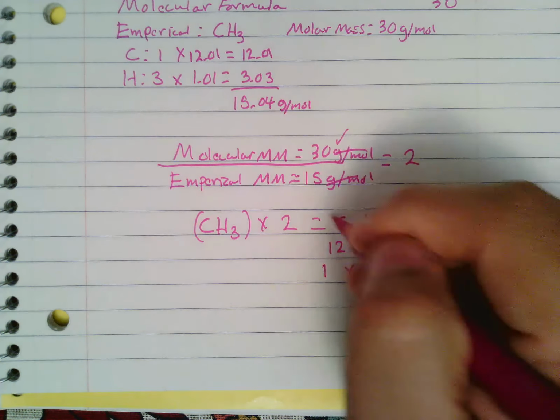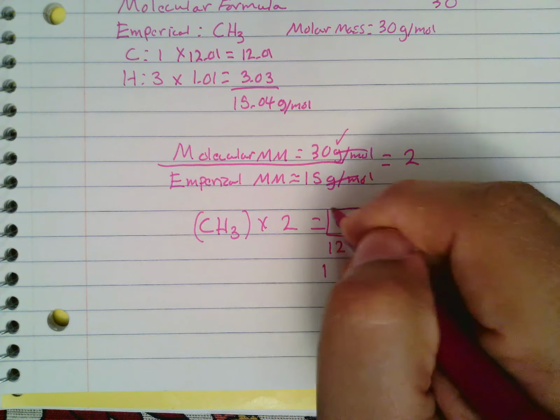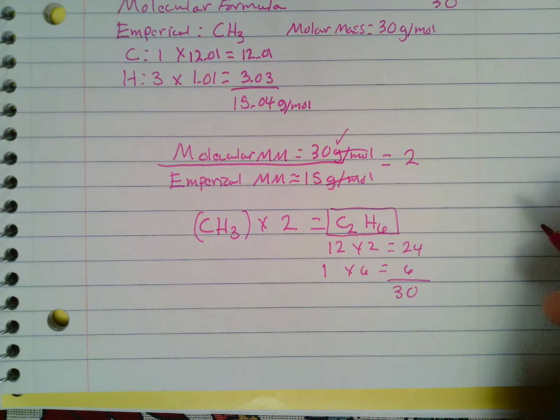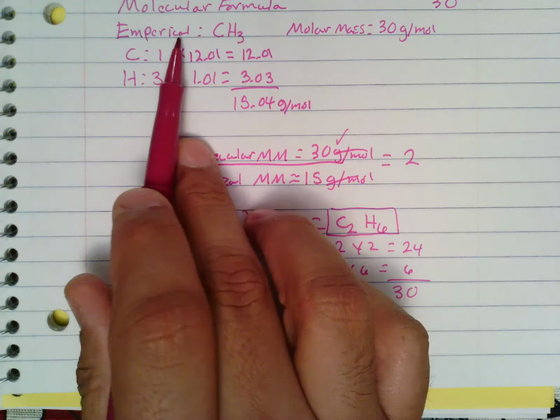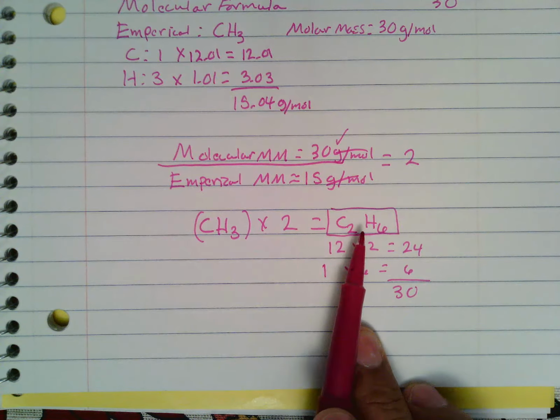Right, so this is our final answer for calculating molecular formula. Now you'll be given problems where you might have to calculate empirical first, and that will lead you to being able to calculate molecular.